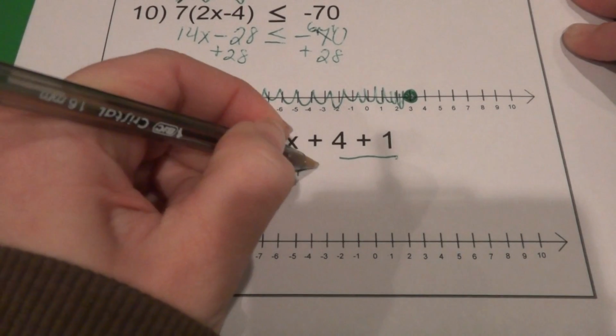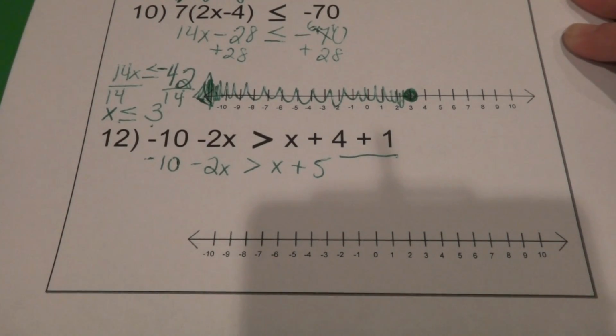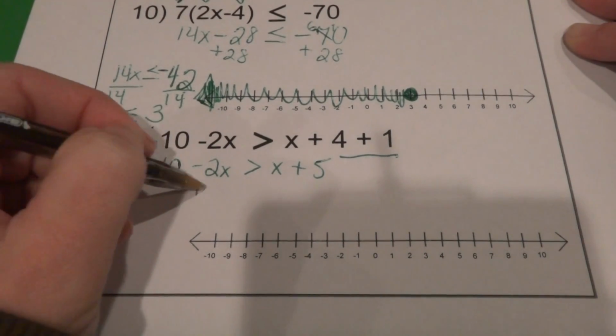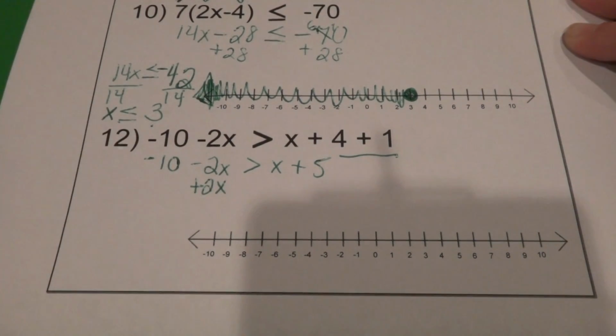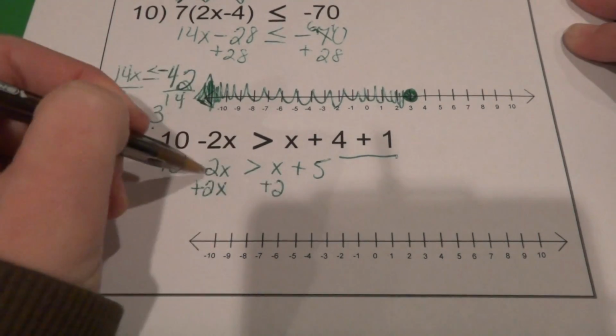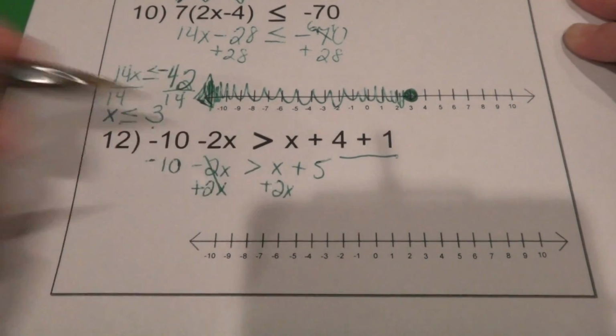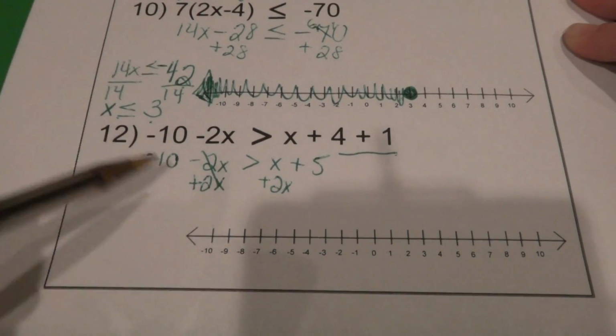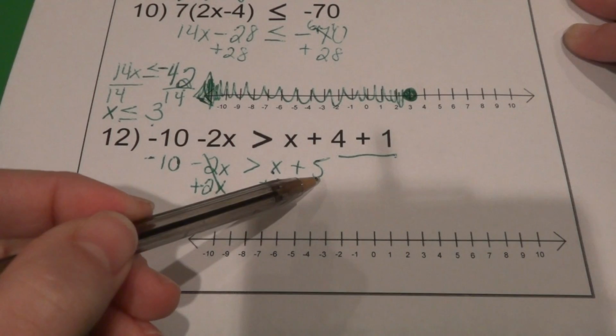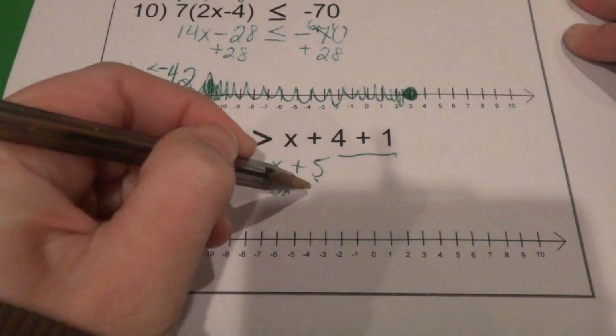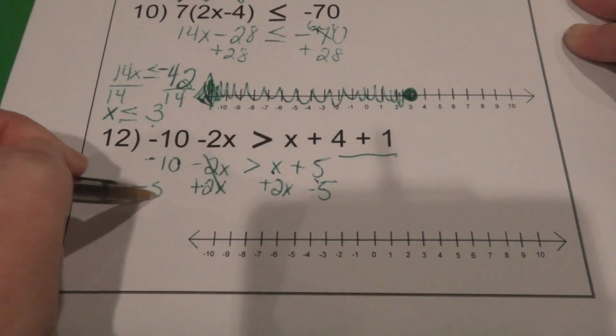Now I want to get all the x terms on one side and all the number terms on the other. So I'm going to choose to move the x's over to the right side by adding 2x to each side. So this gets rid of the x terms on the left and puts them on the right. And then since I decided to put my x's on this side, I want to get rid of my numbers on the left side. So I'm going to subtract 5 from each side.